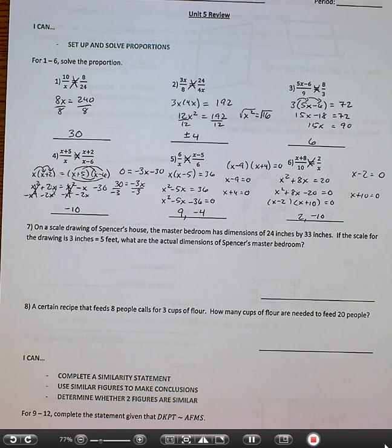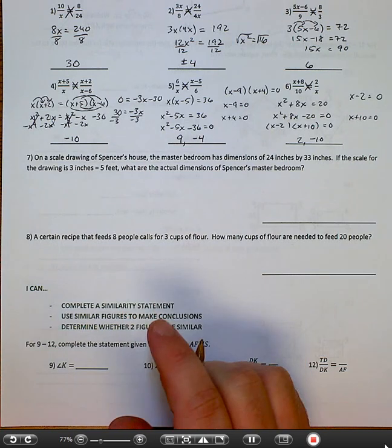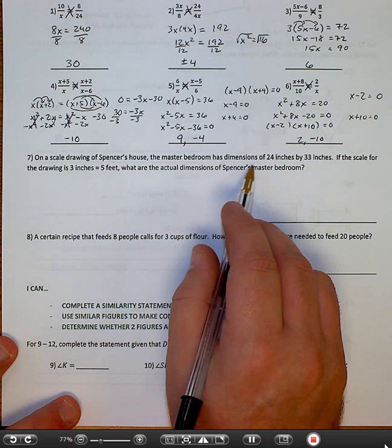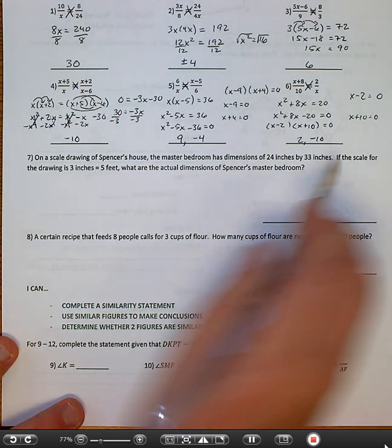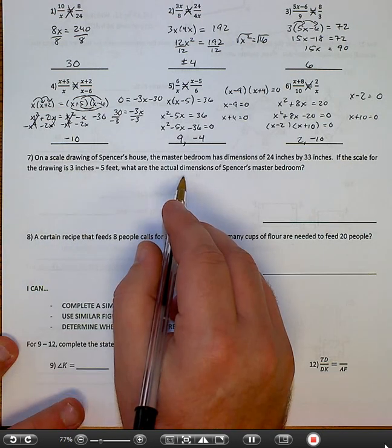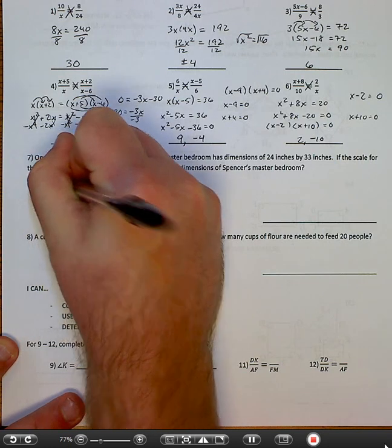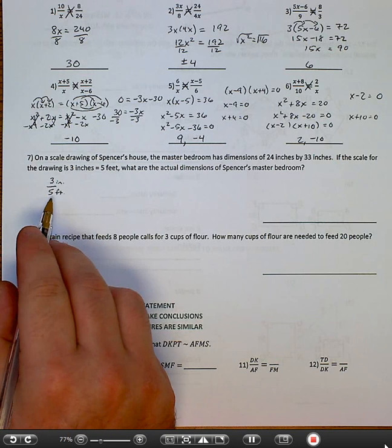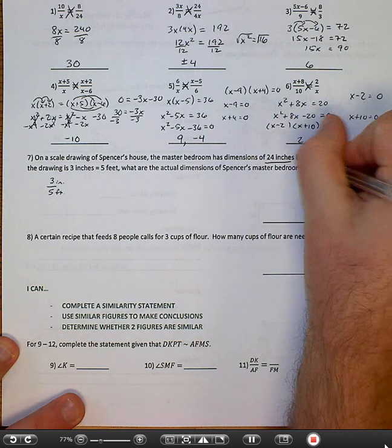Moving on, away from proportions, well, sort of. Now we're going to set up our own proportions. Okay, on a scale drawing of Spencer's house, the master bedroom has dimensions of 24 inches by 33 inches. If the scale for the drawing is 3 inches equals 5 feet, what are the actual dimensions of Spencer's master bedroom? So 3 inches to 5 feet is what I'm going to use as my similarity ratio, if you will. Well, I have to do two of these. I got to do one for the width and one for the length. So I got two separate problems here.